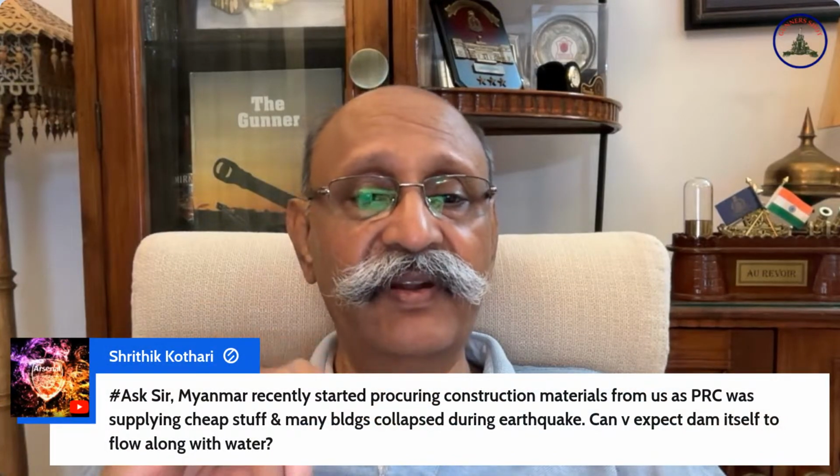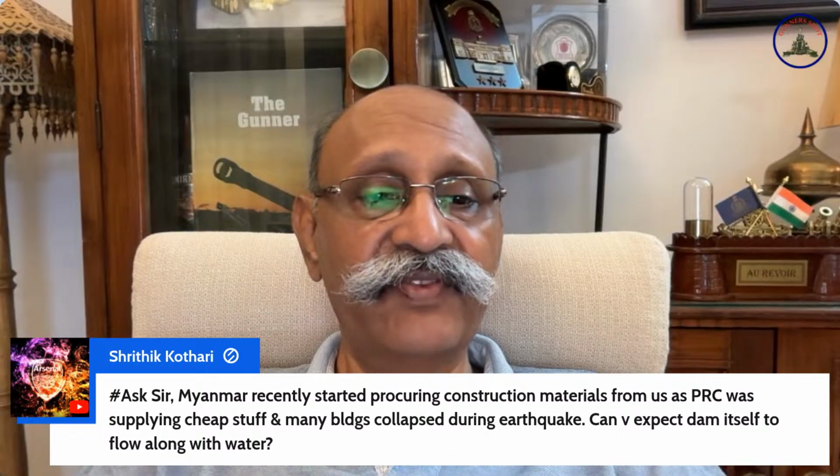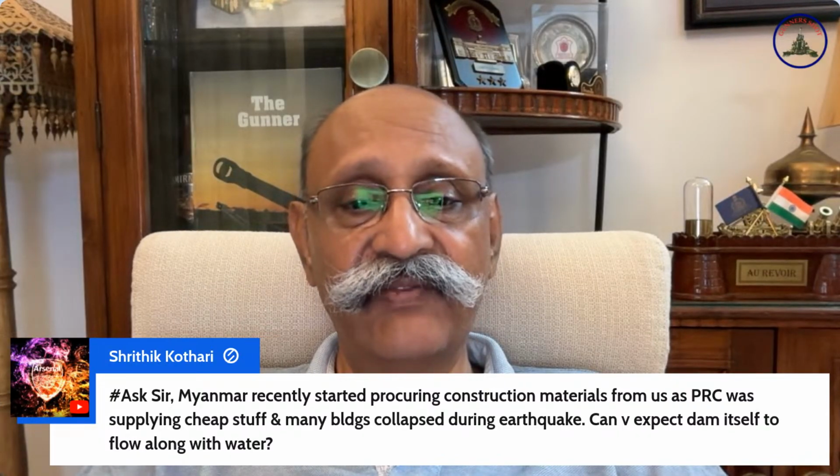Myanmar recently started procuring construction materials from us, as the PRC was supplying cheap stuff, and many buildings have collapsed during the earthquake, and we expect the dam itself to fail. We don't know. Nothing has happened. There's not even a single dam, not even a single brick put there.